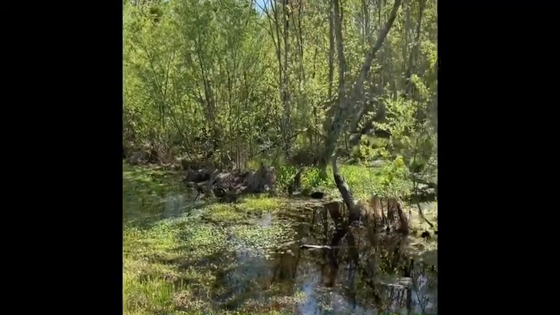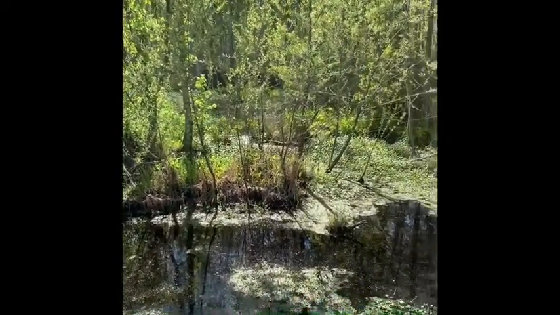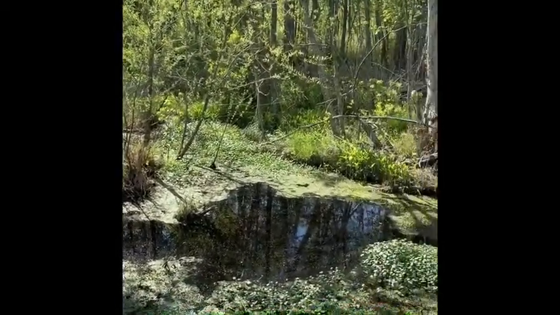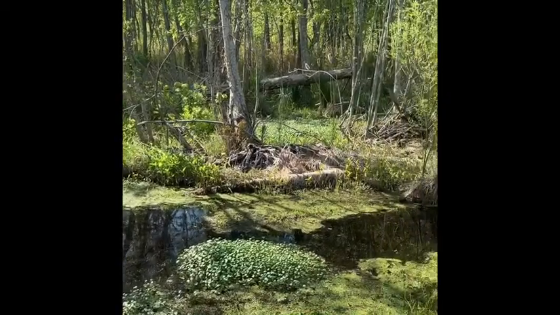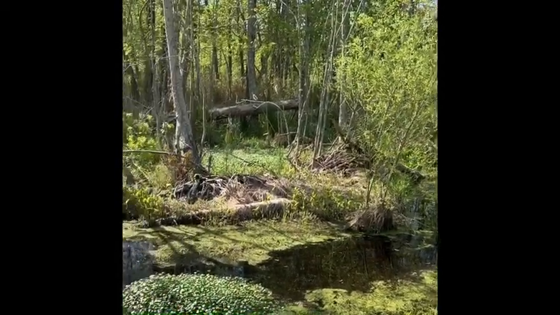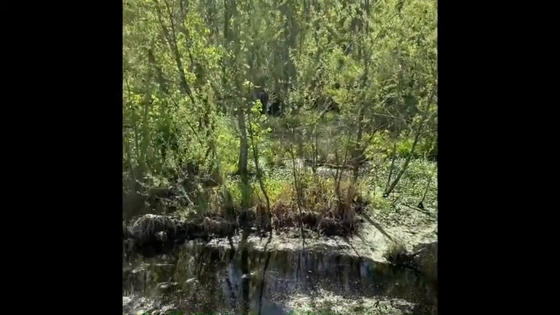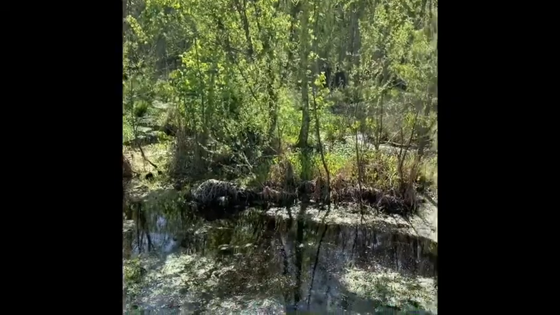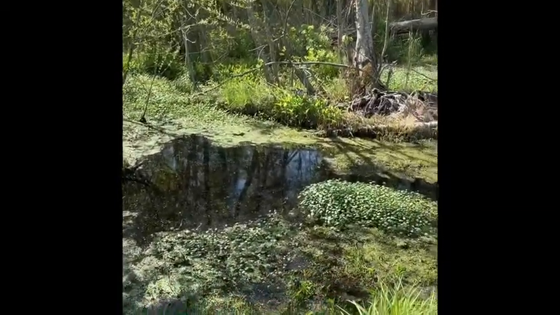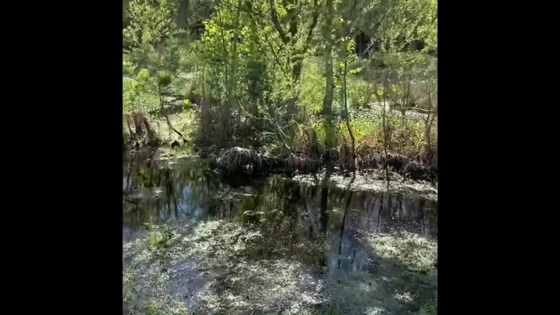So here's some more marshland, swampland that's right along the Elizabeth River Southern Branch, which is part of our watershed. You can see all of the dead trees and things that are knocked down, some different types of vegetation that's here, all of those things being biotic factors.